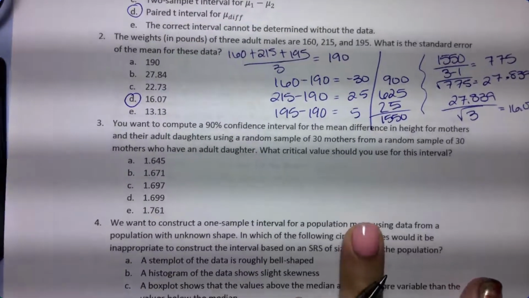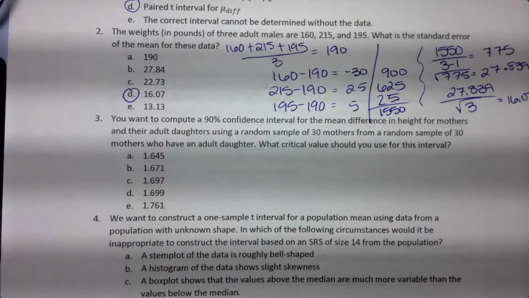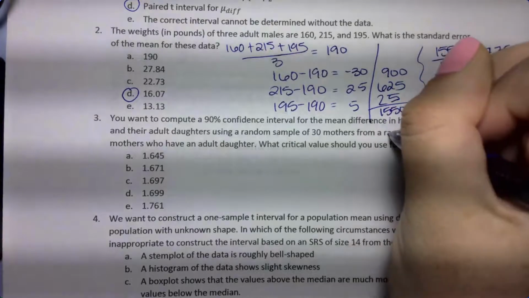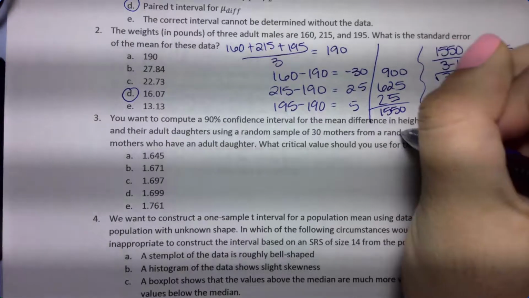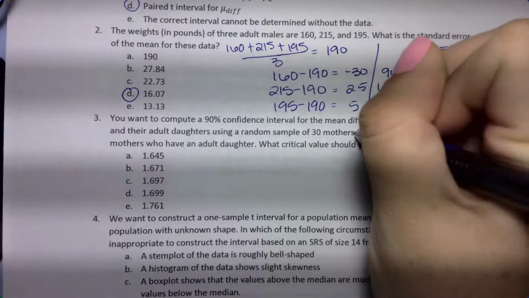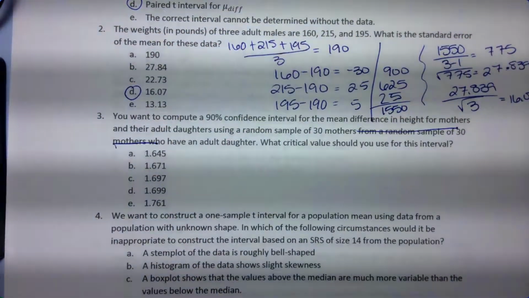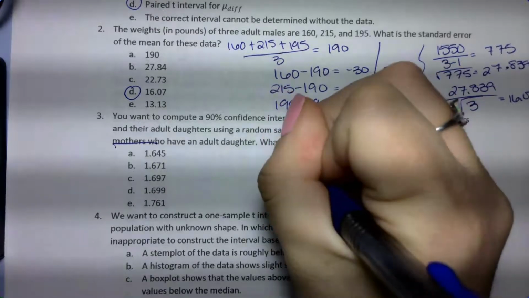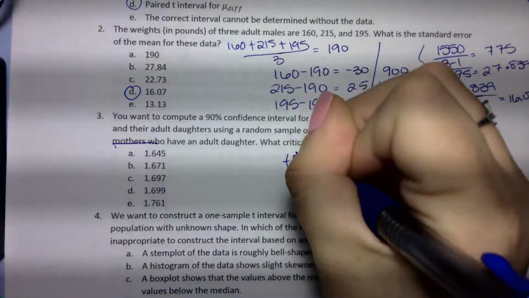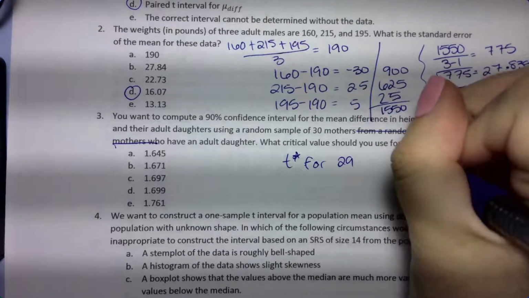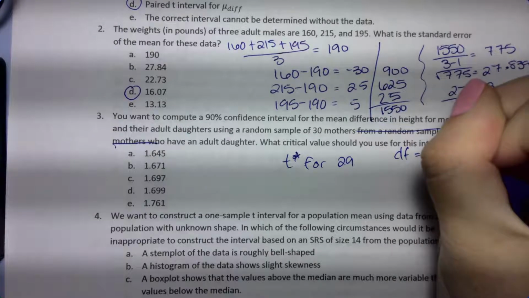Number 3 says I want to compute a 90% confidence interval for the mean difference in height for mothers and their adult daughters using a random sample of 30 mothers who have an adult daughter. What critical values should you use for this interval? So this one, I am going to use a T-star for 29 because my degree of freedom is 30 minus 1.